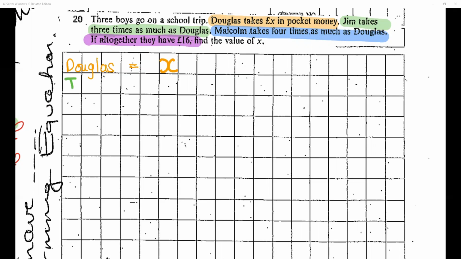So how do I make x 3 times as much? You times it by 3, because it's 3 times as much. Look at the clues in the wording. If somebody says 3 times something, then he's got to have a multiplier of 3 in there. So it'll be 3 times x. Lovely. Right. That's good. What about Malcolm?